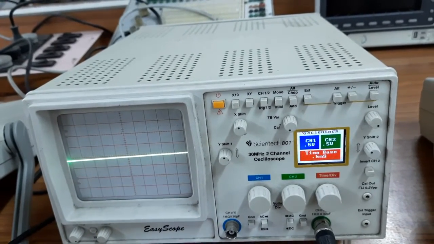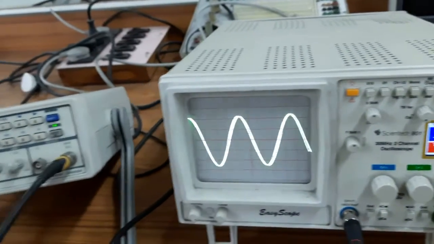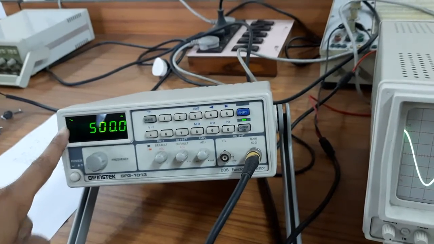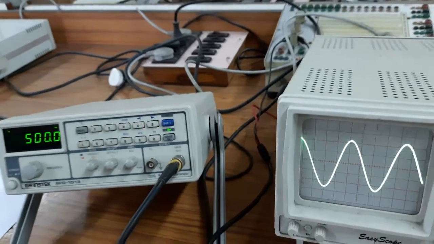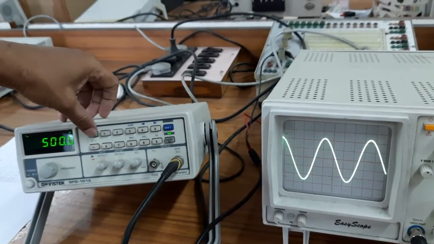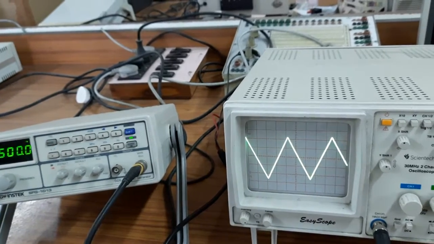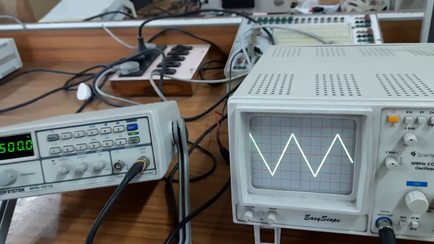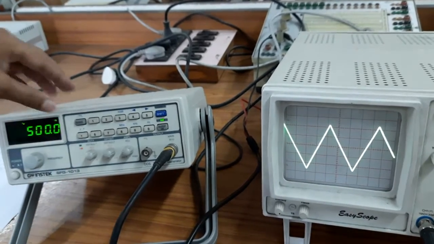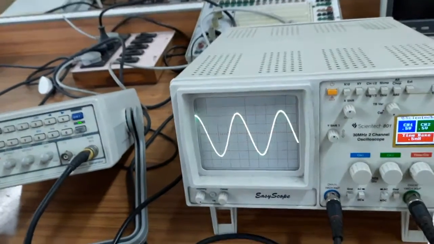Now we are connecting a function generator, another instrument. It is a function generator which can generate various types of functions. So a sinusoidal function you can follow in the CRO. The sinusoidal function is coming from here. If we press this one, the waveform is now rectangular. If we press again, it will be triangular. So this function is generated by this one. It is called a function generator or signal generator. And this signal we can see in the CRO.